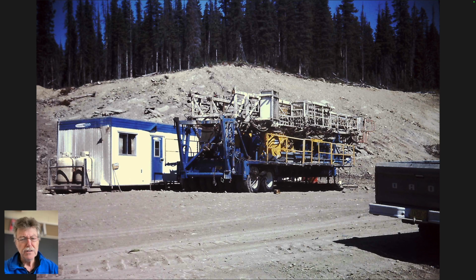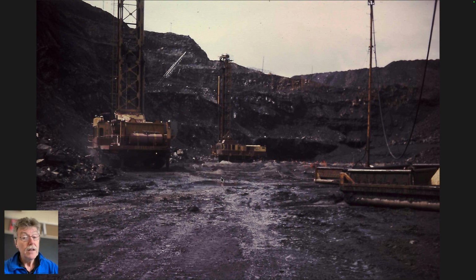That's what it looks like when it's torn down. Yeah, that's also in Alberta, but not the same rig. Not the rigs we need here either. These are blast hole rigs.